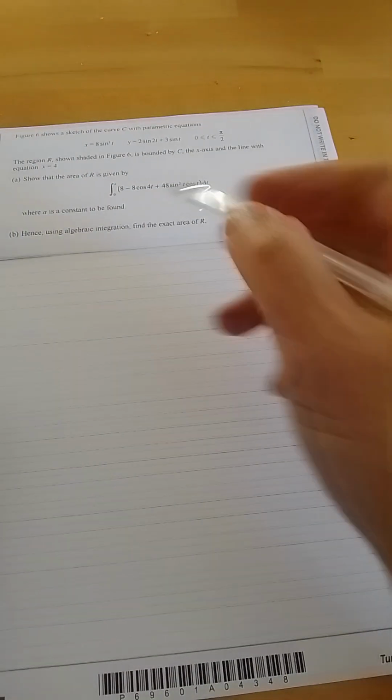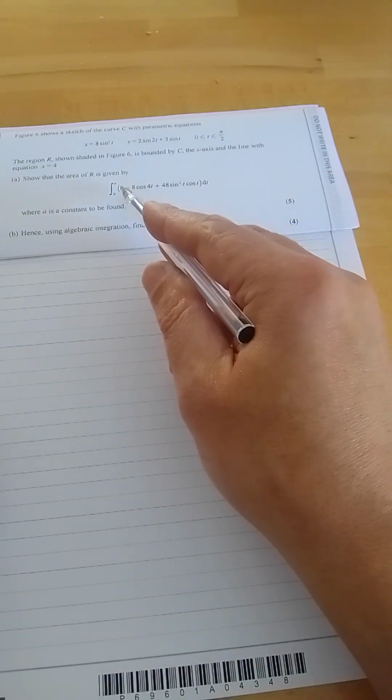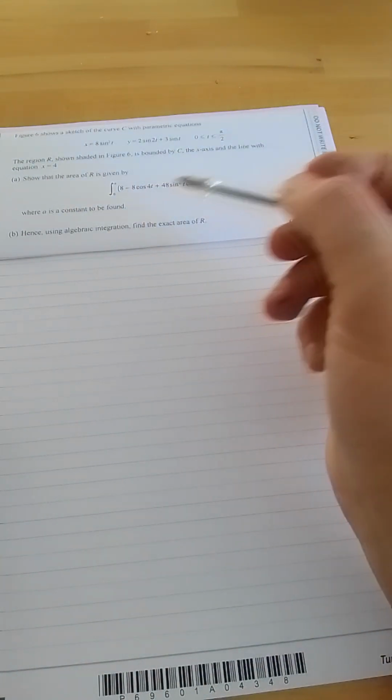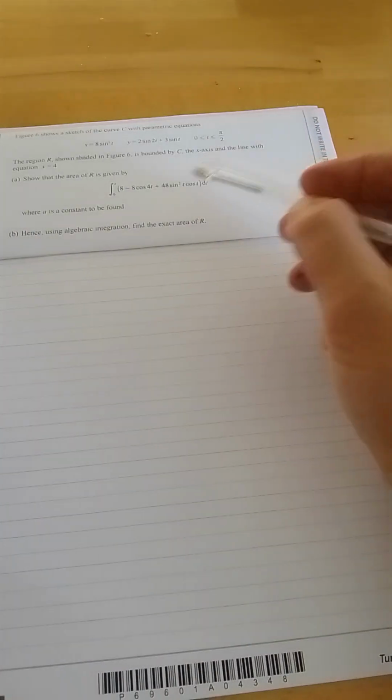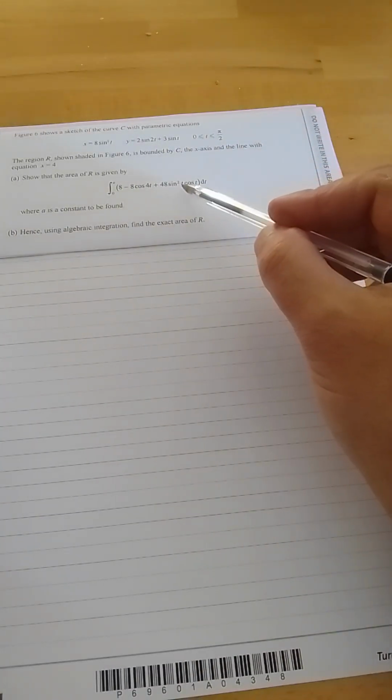For part B, 8 is obviously going to integrate to 8t. 8 cos 4t will integrate to 2 sine 4t, because if we differentiate 2 sine 4t, that would give us 8 cos 4t. The slightly tricky one is this last part, sine squared t cos t.